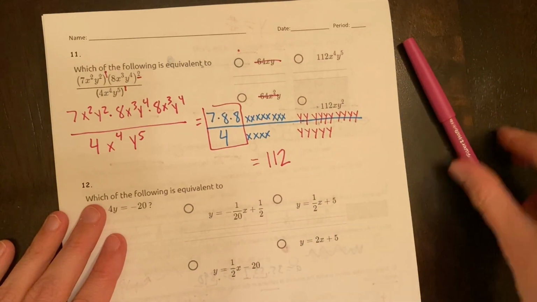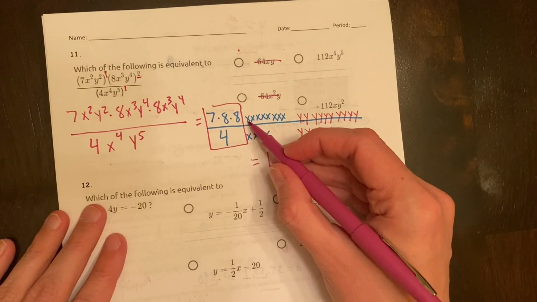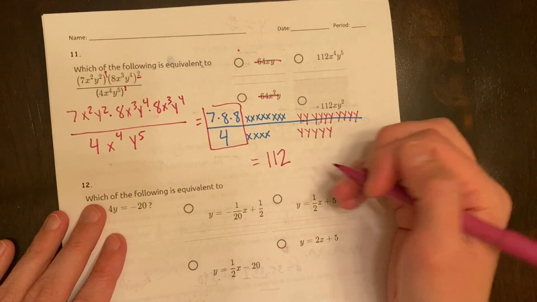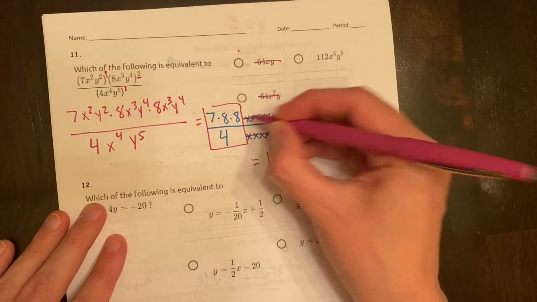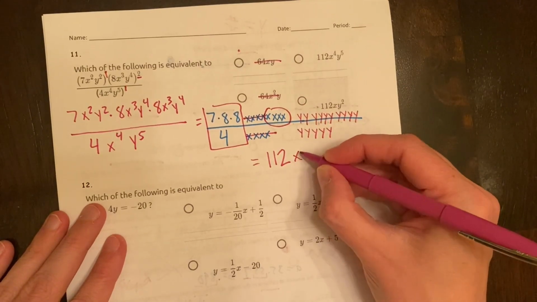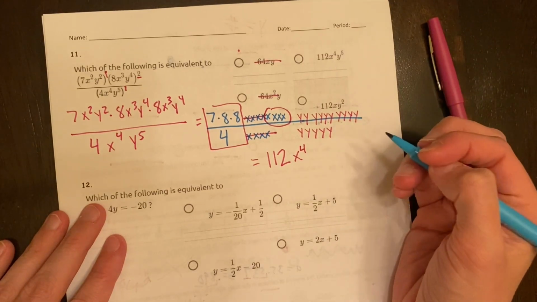I have 1, 2, 3, 4 x's on bottom. 1, 2, 3, 4, 5, 6, 7, 8 x's on top. If I cross out 4 on the bottom and 4 on the top, I am left with 4 on the top. Okay, let's do the y's.